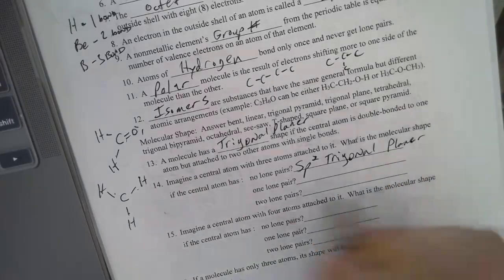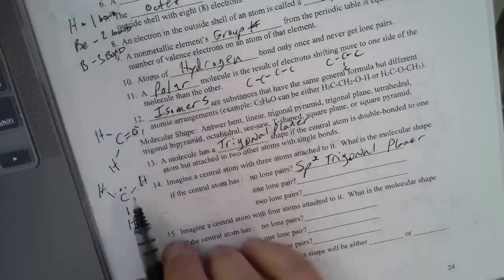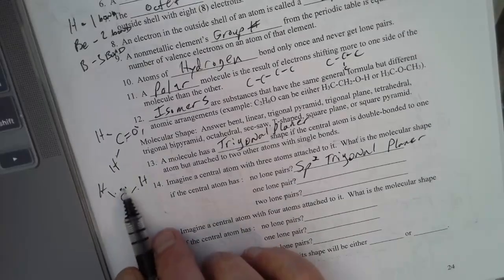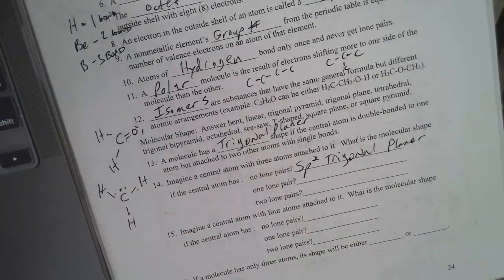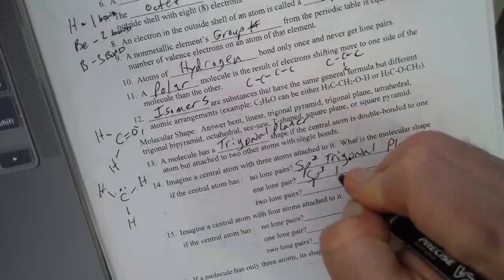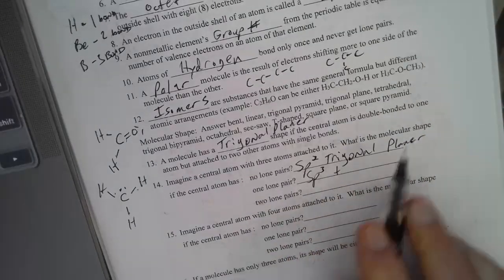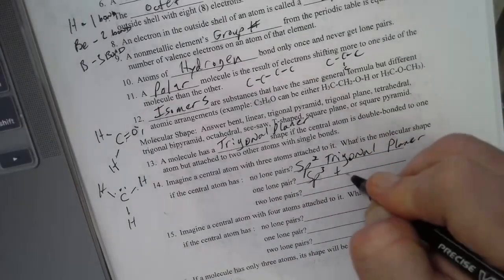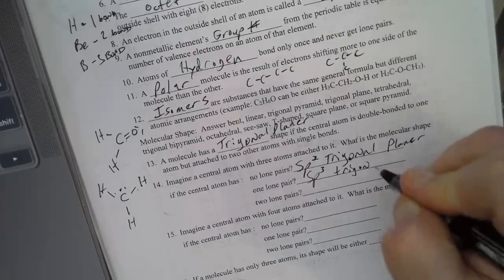One lone pair, 1, 2, 3, 4, so s, p1, p2, p3. That would be a tetrahedral arrangement. We're looking for the molecular shape, so that would be trigonal pyramidal.